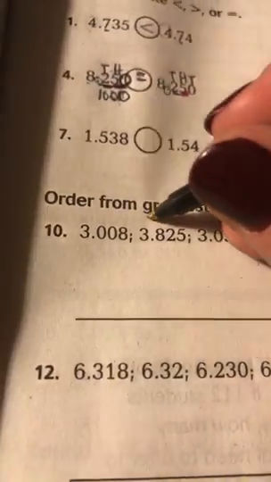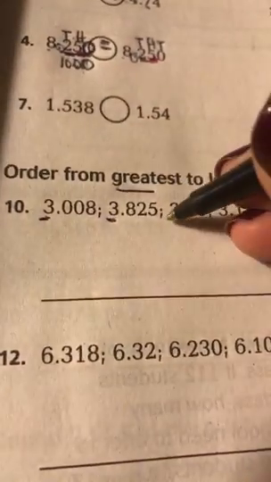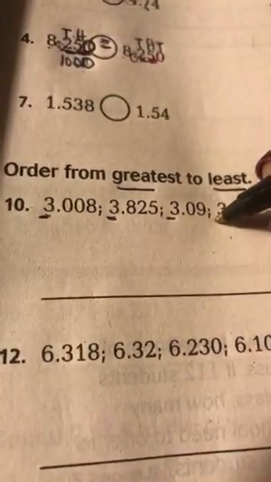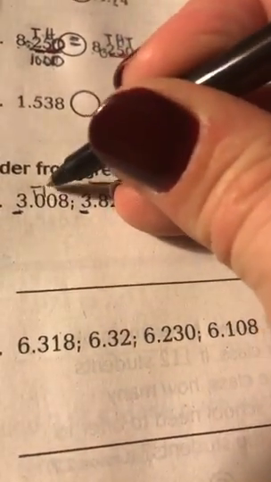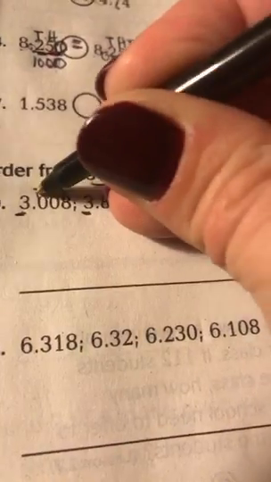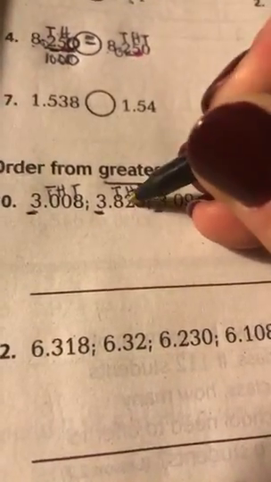I'm going to do number 10 with you just for fun, because it's good to be a good mathematician. So again, when I'm comparing, and this is telling me to order them from greatest to least, I would always start at my biggest place value. So my whole numbers are all 3s. So since they're all 3s, I'm going to look at my tenths place. So I'm just going to label these all tenths, hundredths, thousandths.